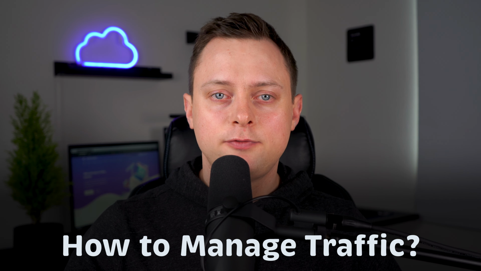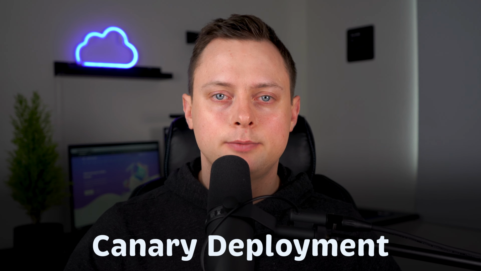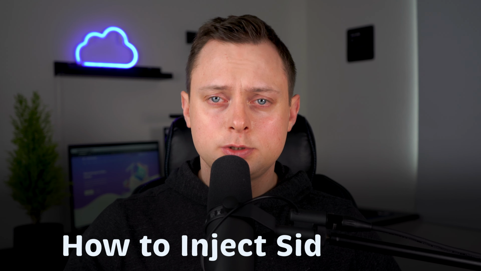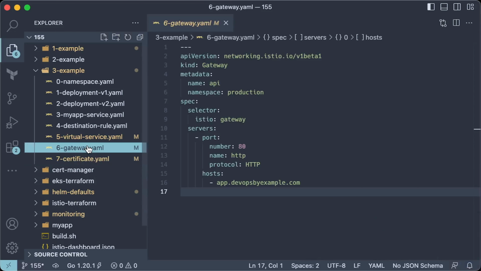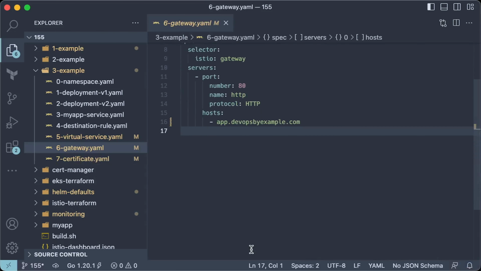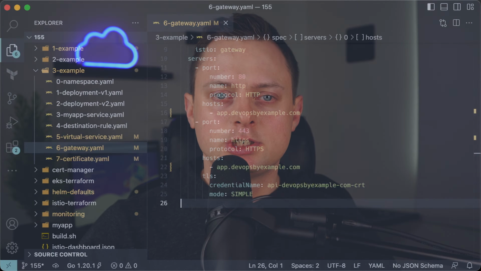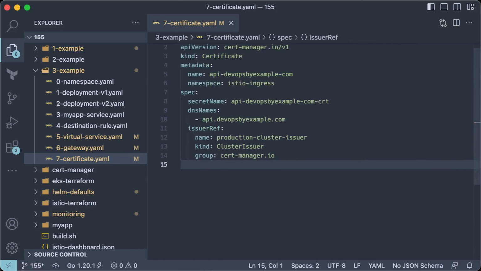I'll walk you through a few examples of how to manage traffic, request routing, and Canary deployment. And we'll talk about multiple ways to inject sidecars into the pod. One of the biggest topics of this tutorial is how to use Ingress gateway to expose applications running in Kubernetes to the internet. We'll install Cert Manager and use Let's Encrypt to automatically obtain TLS certificates and secure our APIs.